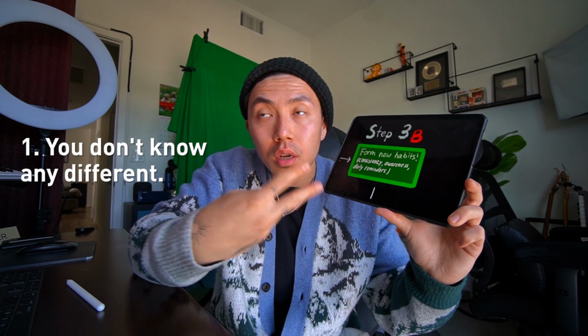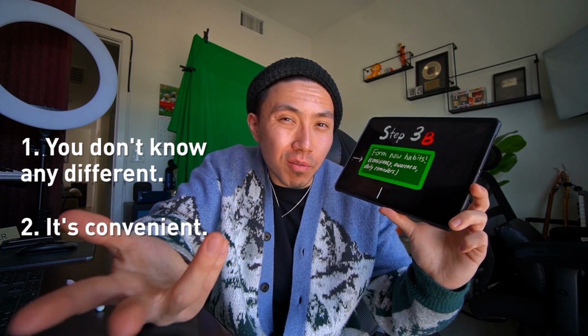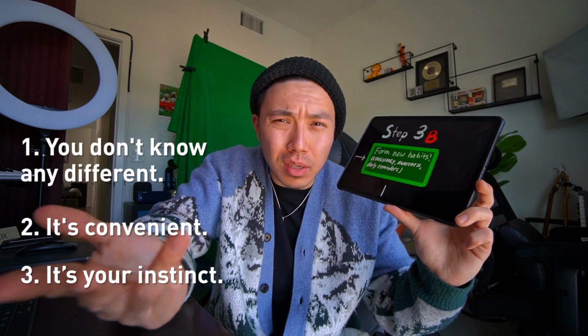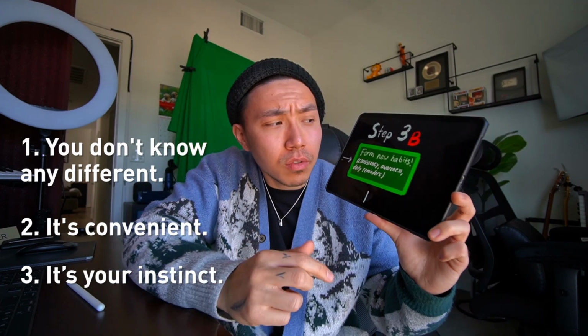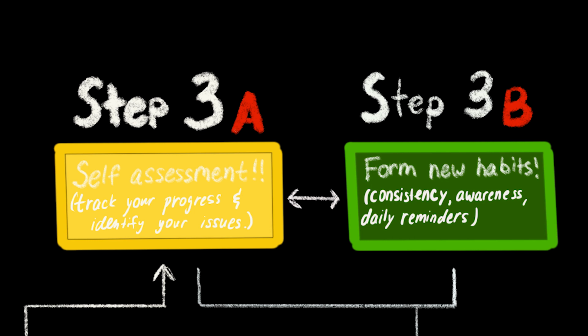Our goal is to change some habits. It's very natural for every English learner to want to bring some stuff over from their native language into English because, well, first of all, you don't know any different. Number 2, it's comfortable, it's convenient. And number 3, you don't even think about it. You kind of just do it on an instinct type of level. And our job here is just to form new habits. Healthier speaking habits. And that's what you're doing here.